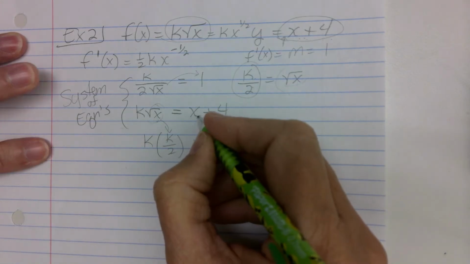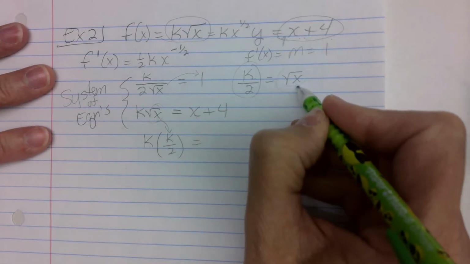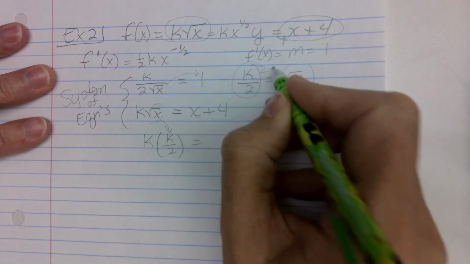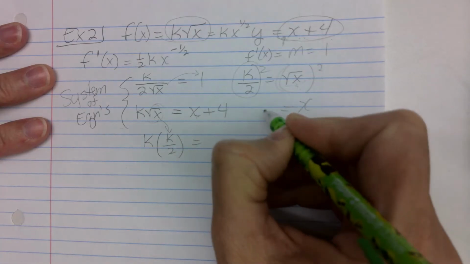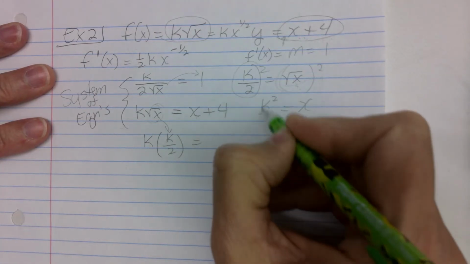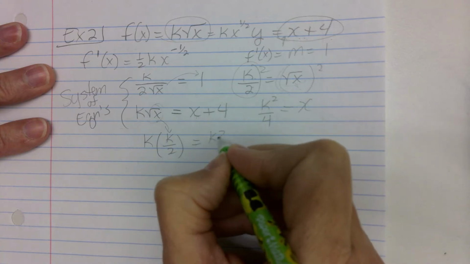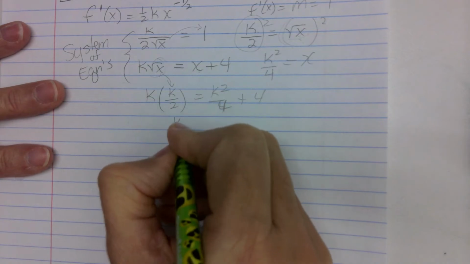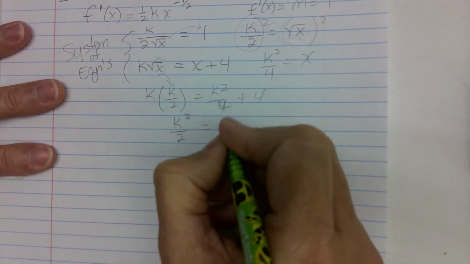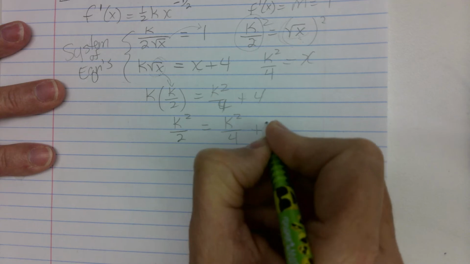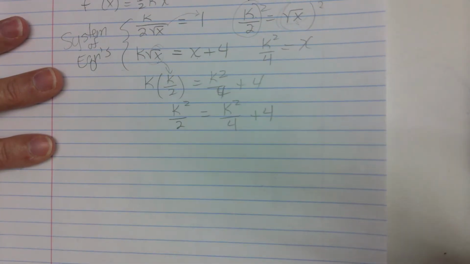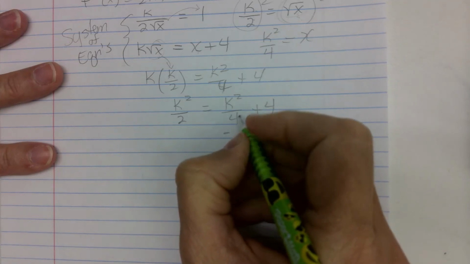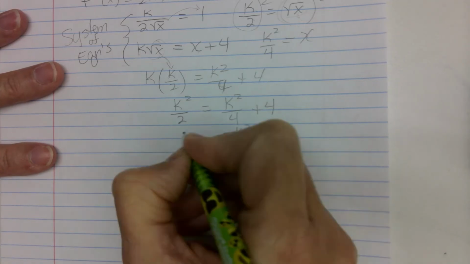But I also have a regular x. How would I solve for a regular x here? You'd square both sides, right? So x would equal k squared over 4. Now we can get somewhere. K squared over 2. Any suggestions? Subtract the k squared over 4 to get it to the left.